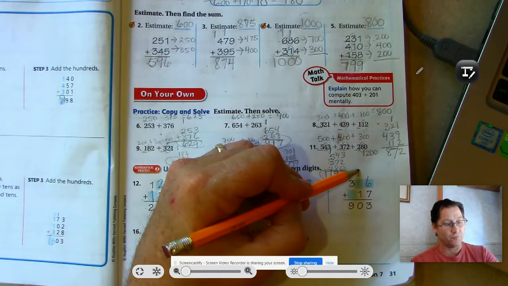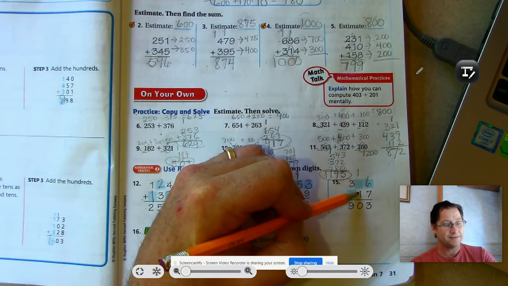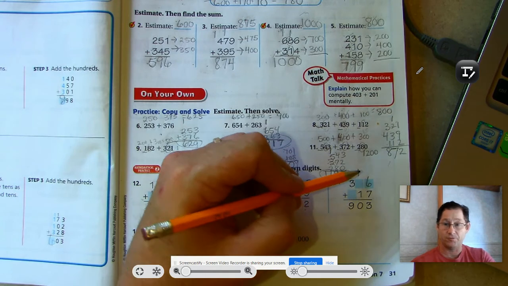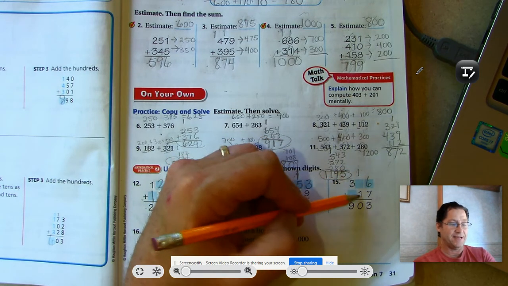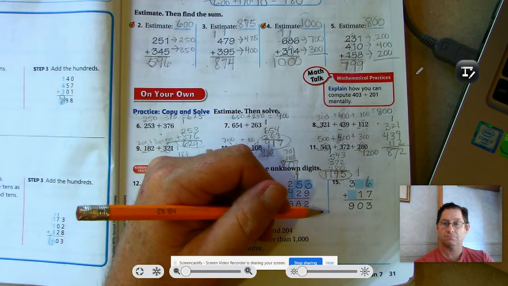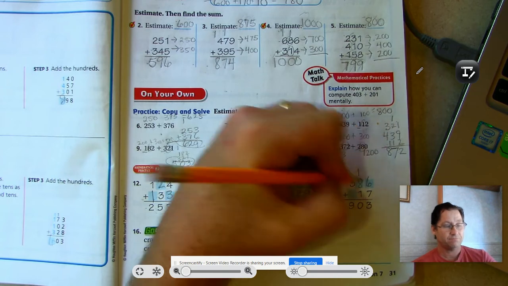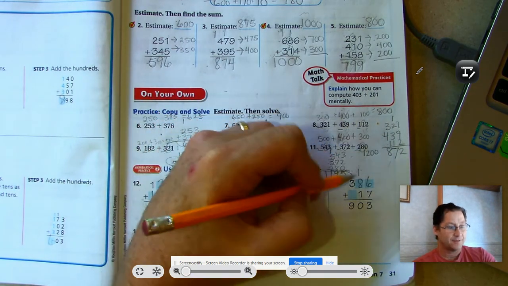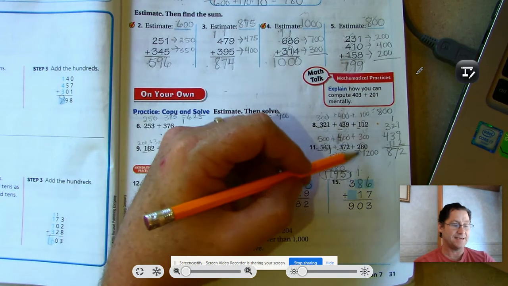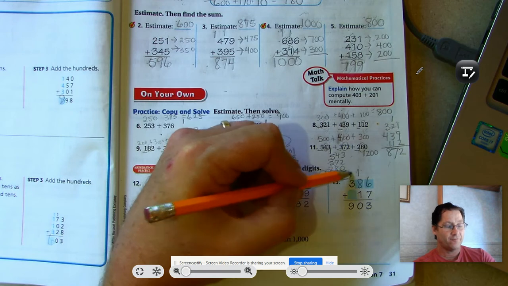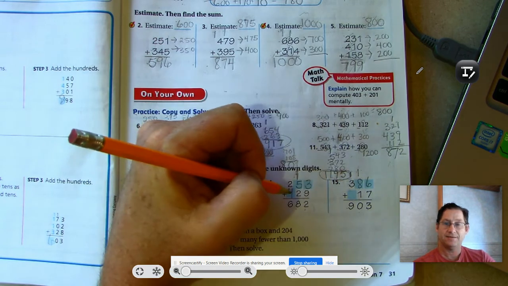So we have to regroup 1. 1 ten plus some number of tens plus the extra ten, or the regrouped ten, gives me 2 tens. 2 plus what would end in a 0? Well, I have to make it 10 tens, right? 8, 9, 10. So that means regroup the 10 tens as 100. I'm at 300, 400. 400 plus what is 900?